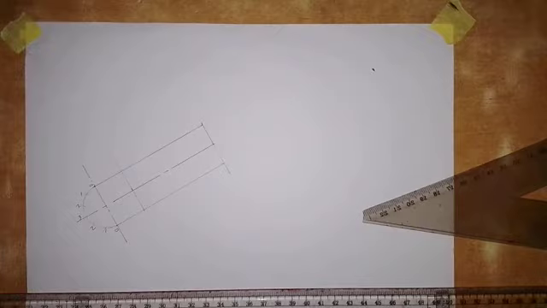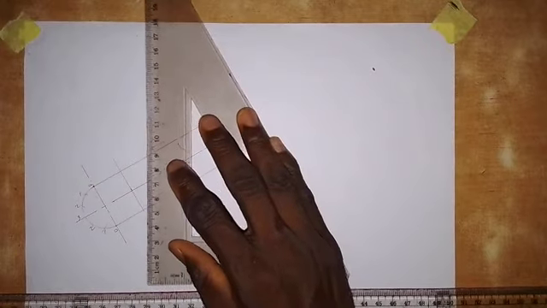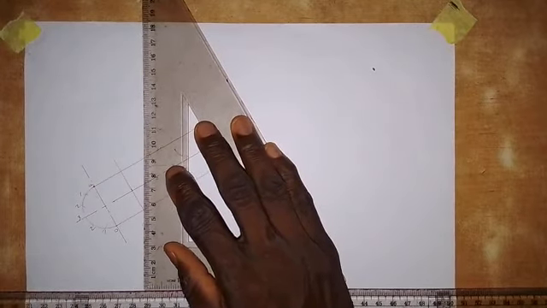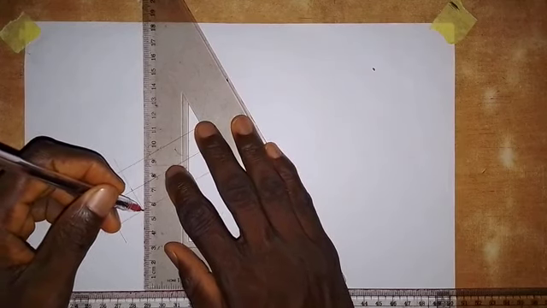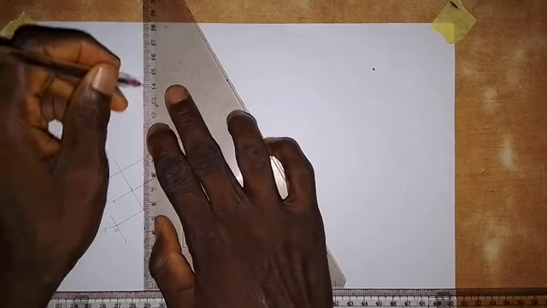Now for the cone, what we are going to do now is, at this point, I'm going to draw a vertical line. We draw a vertical line at this point. The vertical line will be a center line, so it goes like this. So the vertical center line goes like this.